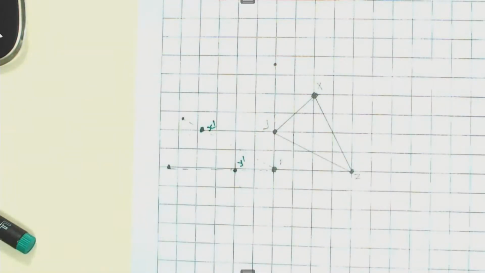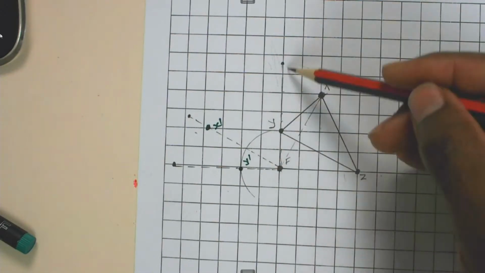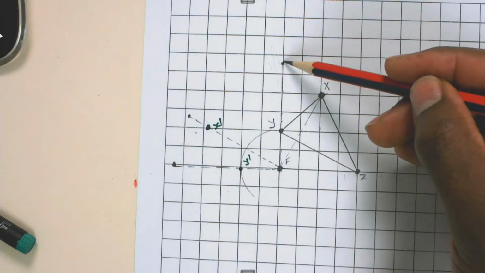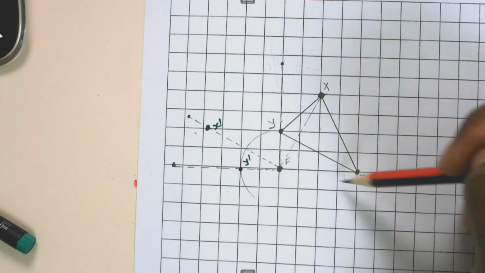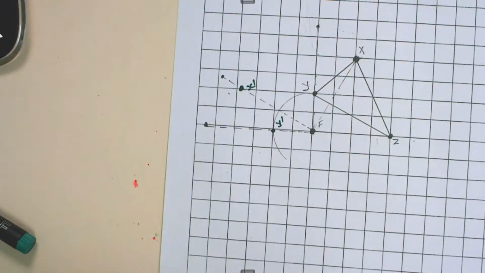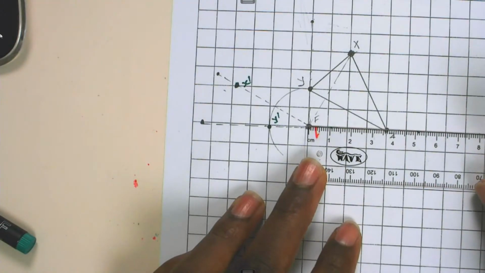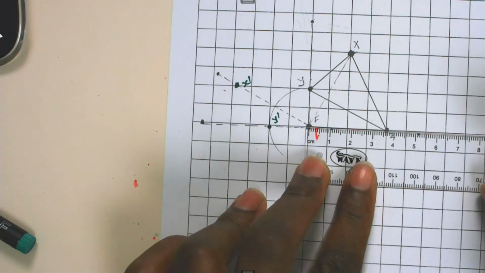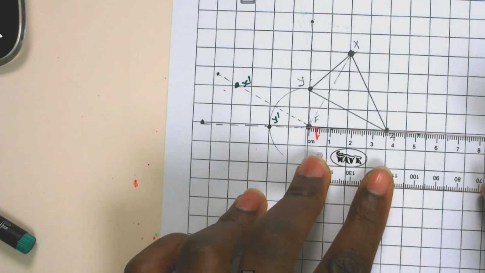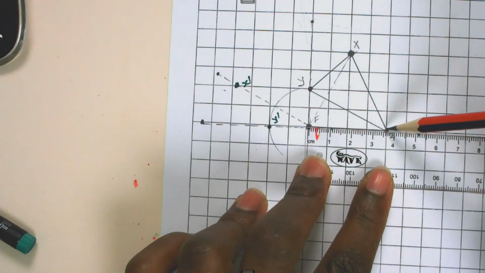Now, when you are done making the dotted line, step number 3, you cannot put your point here. Remember, guys, it must be the same distance from the point of rotation. Now we need to measure the distance from the point of rotation to that point. From here to here it is 3,6 centimeters.